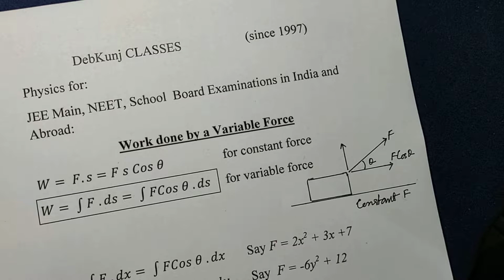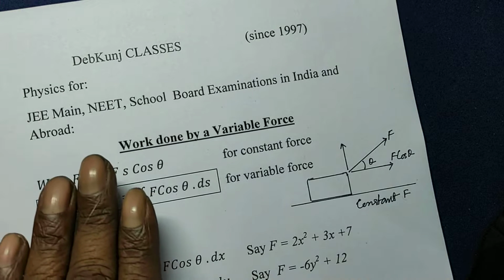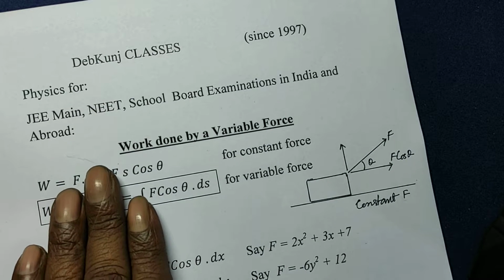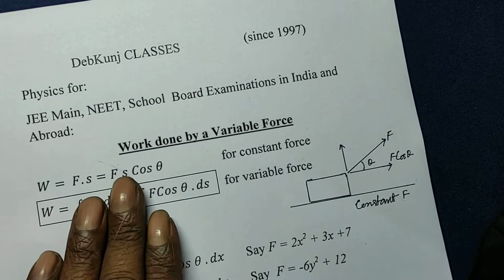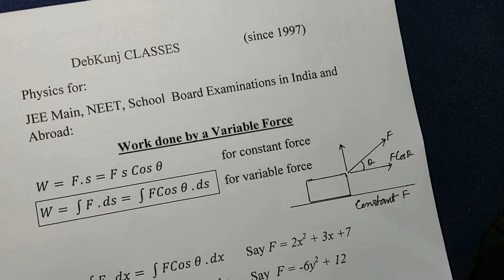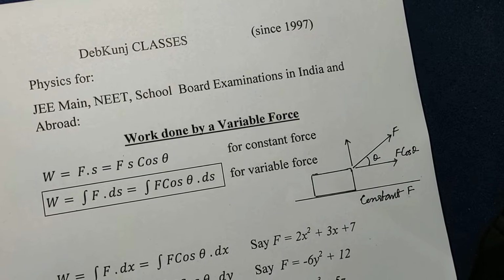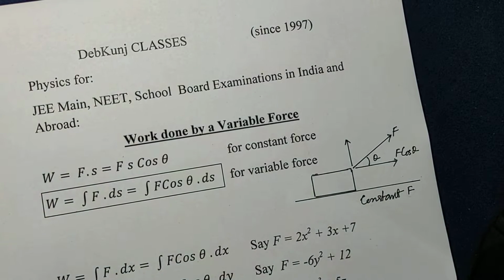Let us do a few more numerical problems. I hope by now you have watched the previous videos on work, energy, power, where I began with work done by a constant force and did a few important numericals. Now I'm moving forward, proceeding to do how to find out work done by a variable force and what should be the approach, how to incorporate the integration sign properly, right?